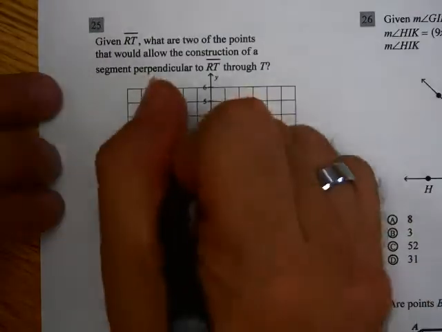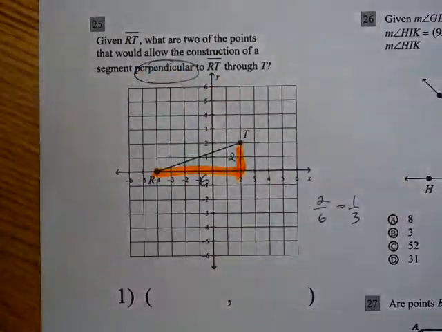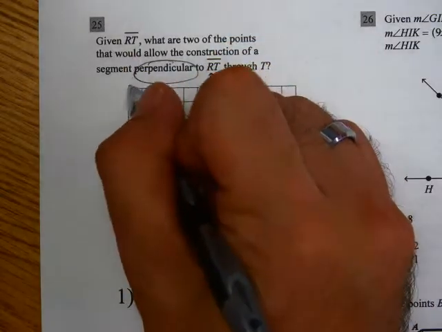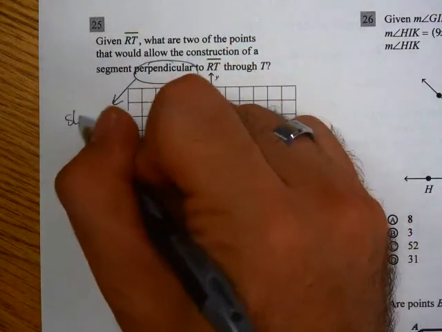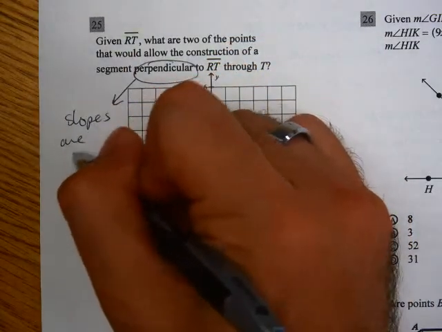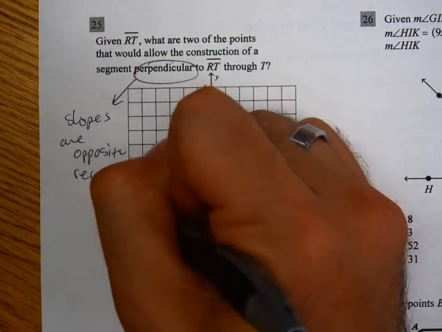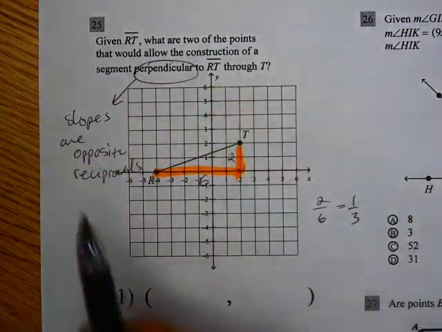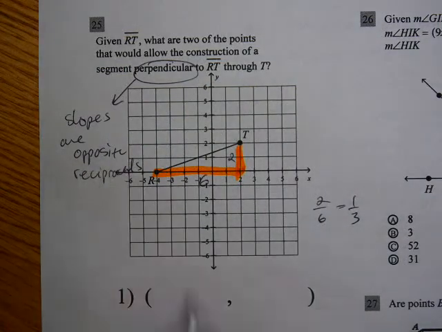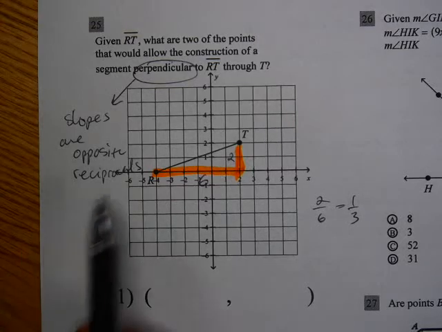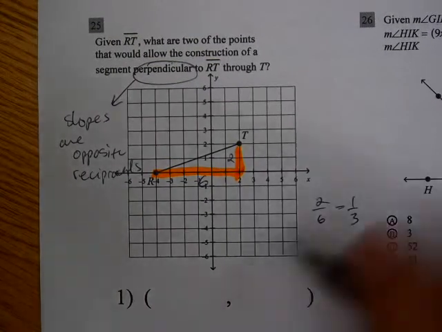Now if it's perpendicular, perpendicular means that the 2 lines have to cross at a 90-degree angle, which means also that the slopes are opposite reciprocals. When they say opposite, that means the signs have to change. One's positive, one's negative. Reciprocal means that it has to flip.